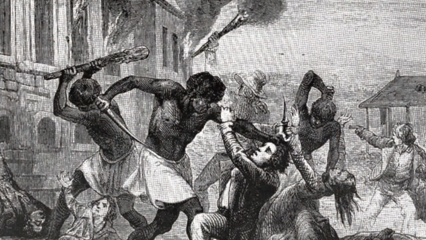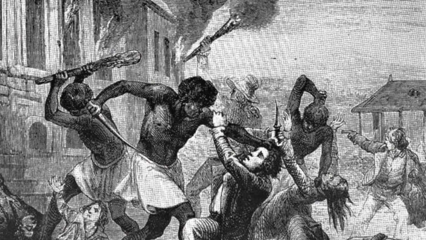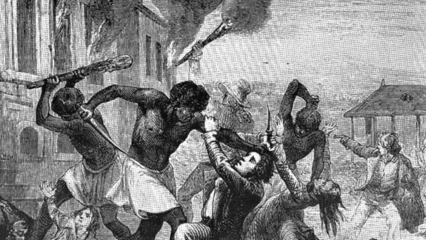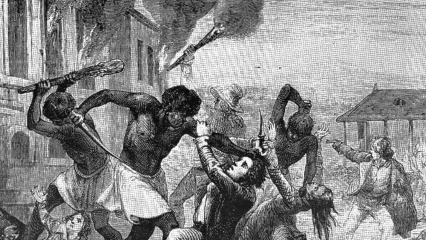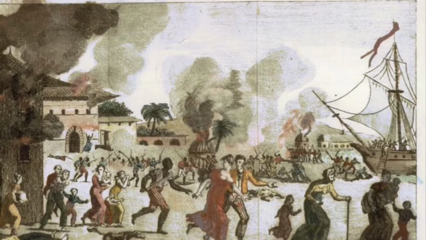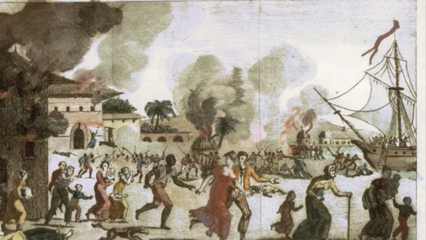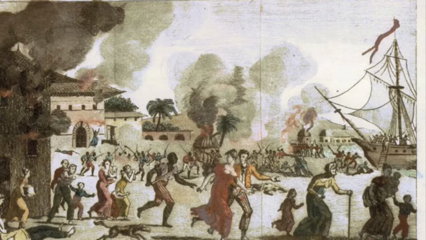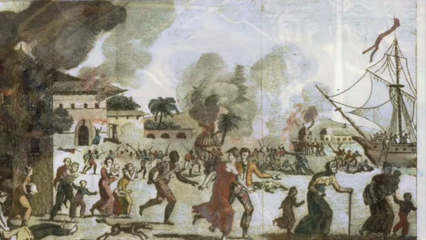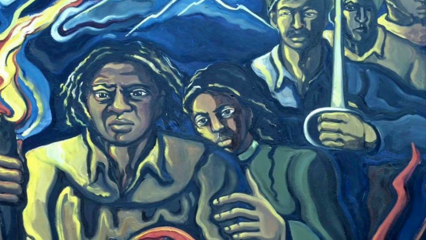Then, from 1791 to 1804, the Haitian Revolution occurred and was victorious against Napoleon's army. White refugees from Haiti escaped to the U.S. shores, bringing with them horror stories of plantation owners being ruthlessly murdered, which terrified slave owners here in the South. Meanwhile, U.S. slaves were planning their own revolts.